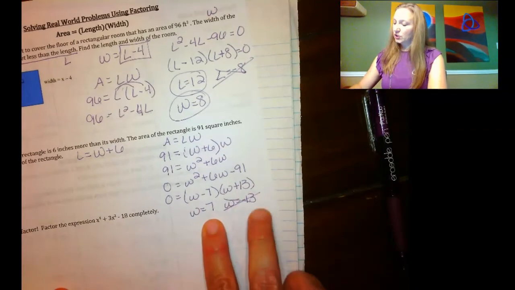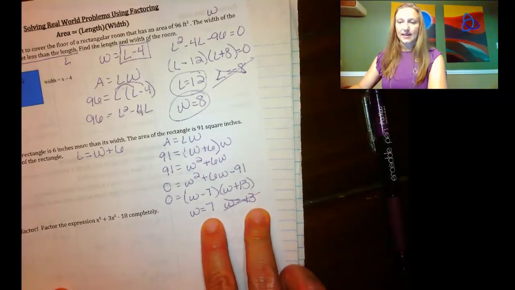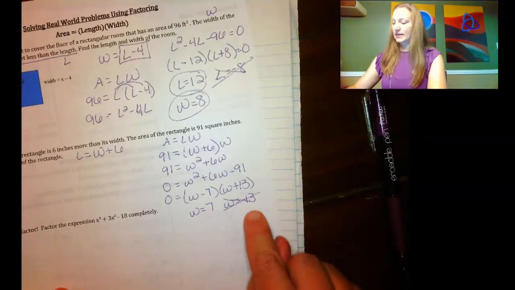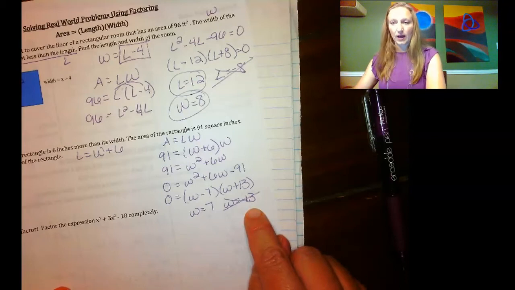Once you factor it, you should get solutions of 7 and negative 13. Remember, we cannot have a negative width, so we throw that answer out. Therefore, our width is going to be 7 inches. And our length, we learned, was going to be 6 more. So that leaves us with 13 inches.